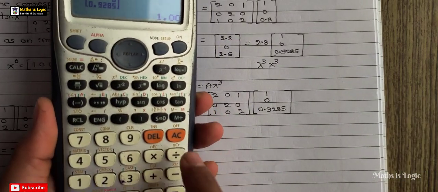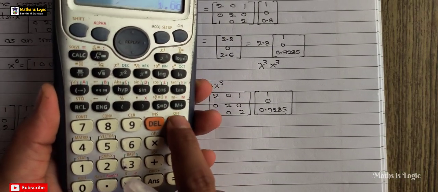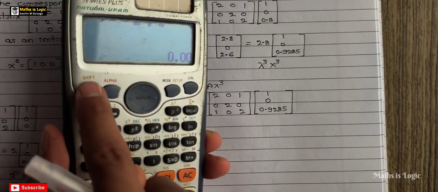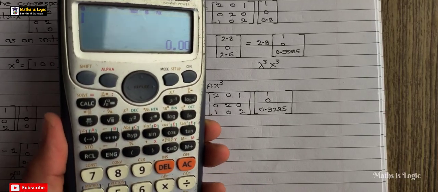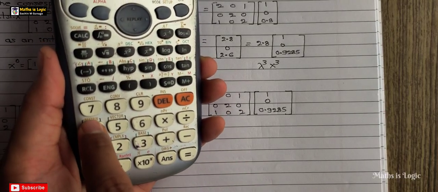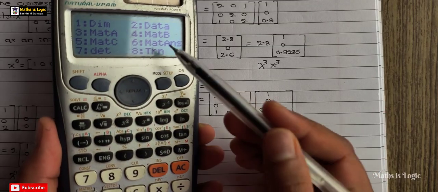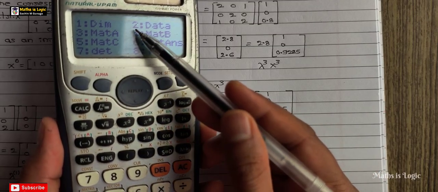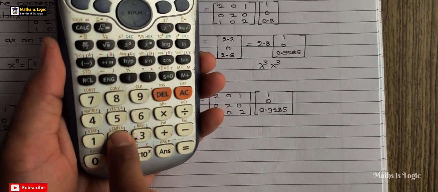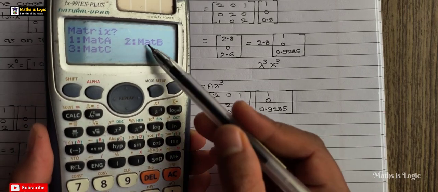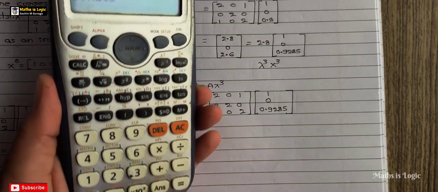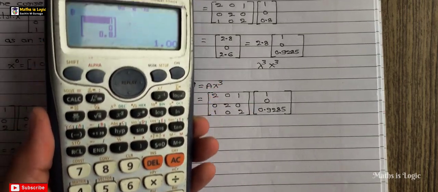For that, first press AC, then press shift, then press matrix, that is 4, then go with the data, press 2, press 2. Next go with matrix B, again press 2, press 2.